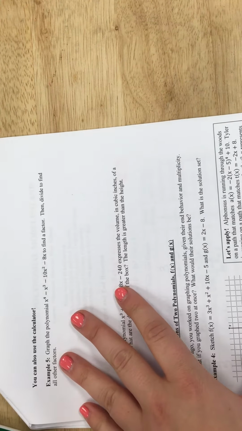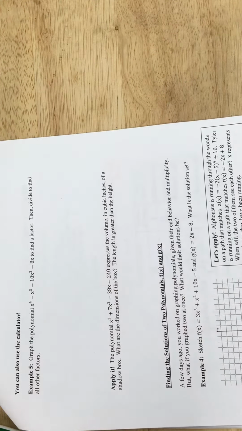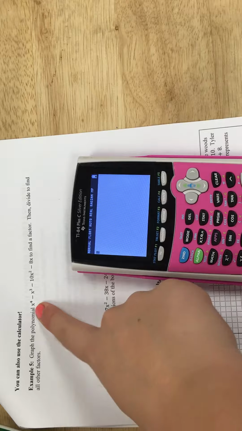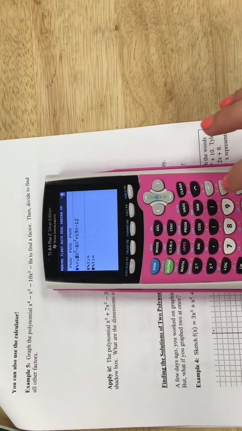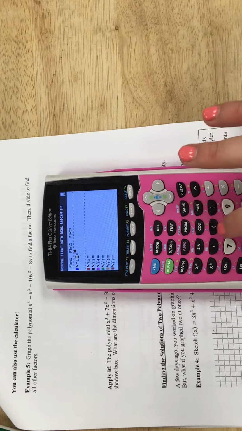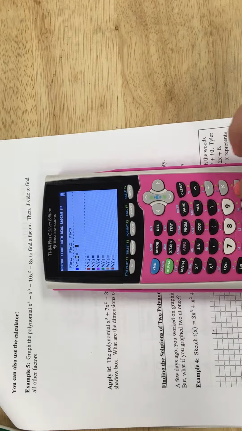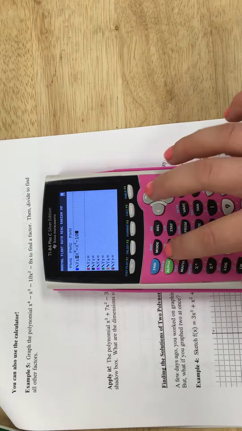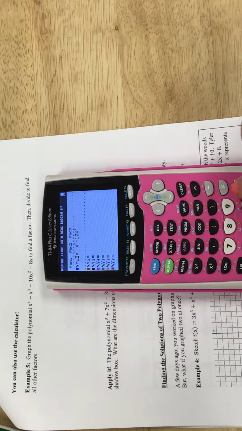Yeah, there is another page, but it's actually really quick. And you can use a calculator finally. Great. Okay, so we're going to graph this polynomial right here. X to the 4th minus x cubed minus 10x squared minus 8x.